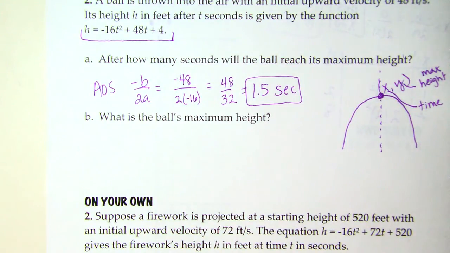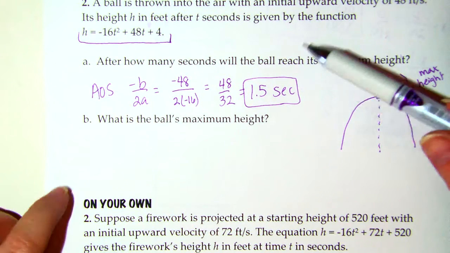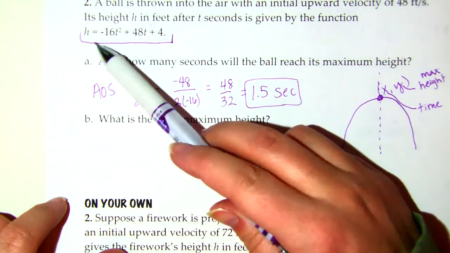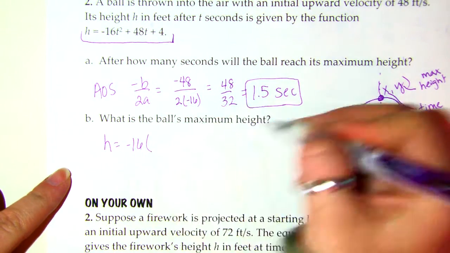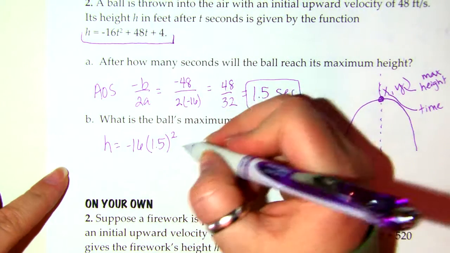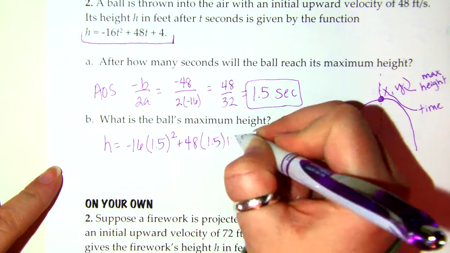Part B is asking what is the height. So just like we were doing before when we were graphing, we're going to plug this into the original problem for time to get the height. So height equals negative 16 times 1.5 squared plus 48 times 1.5 plus 4.